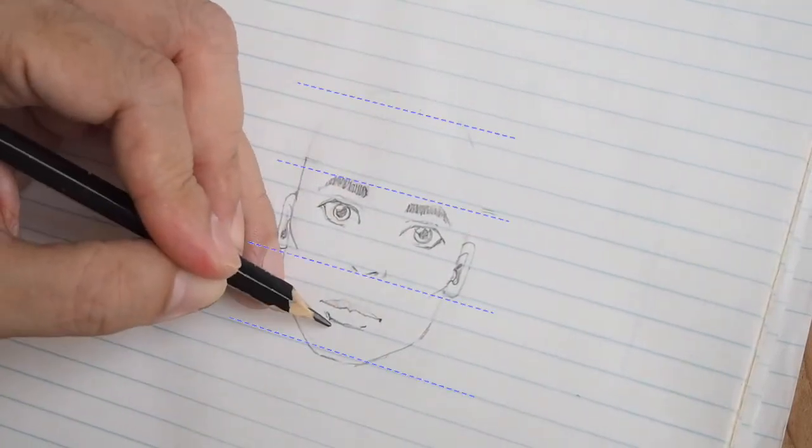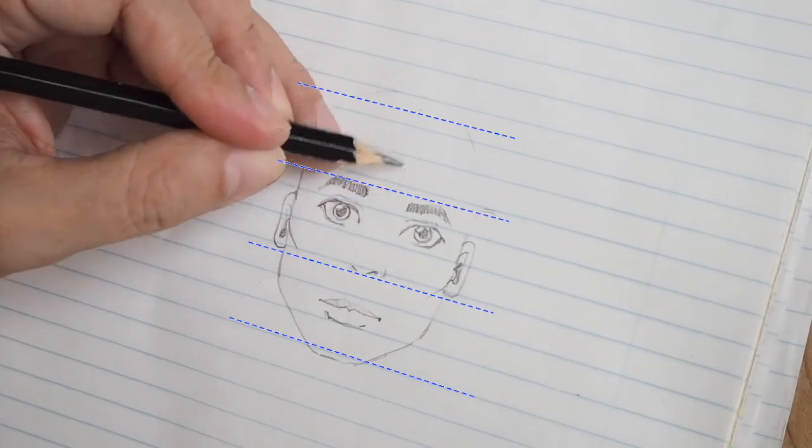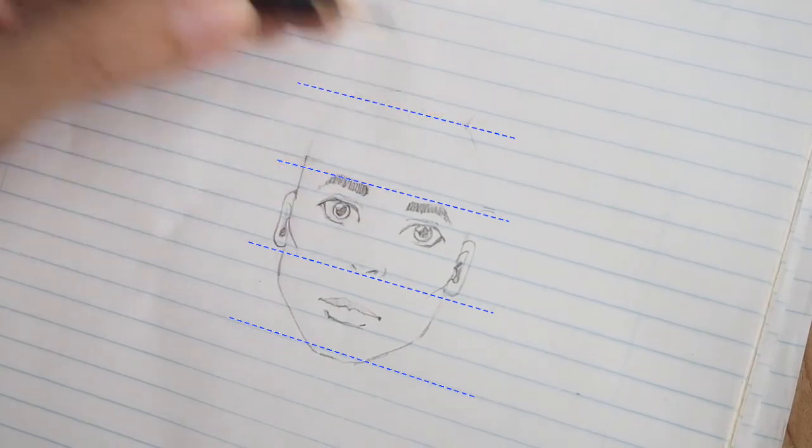Now when trying to work out where the hairline goes, we're simply going to break the face up into 3 equal sections as shown.